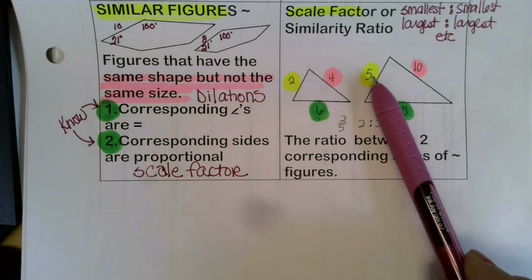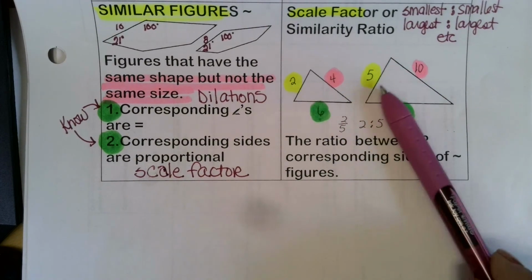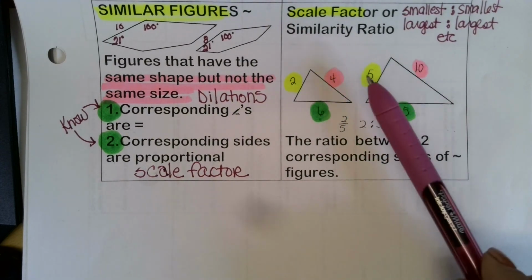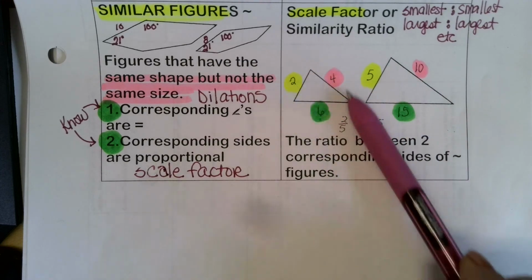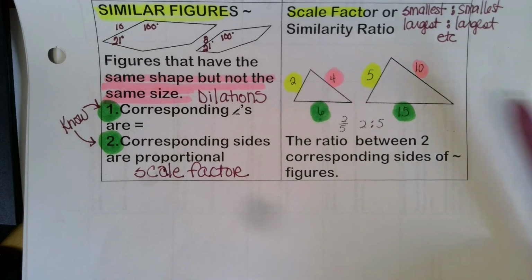So I knew that the 2 goes with the 5 because this is the smallest on this triangle. This is the smallest on this triangle. The 4 goes with the 10 because that's the middle number. This is the middle number. 6 goes with the 15 because it is the biggest number.